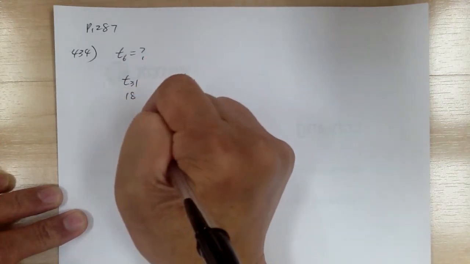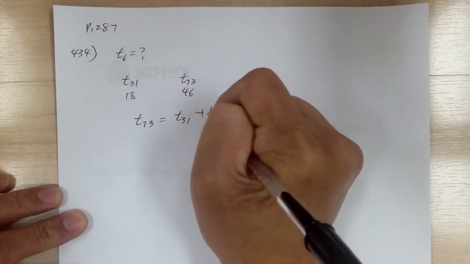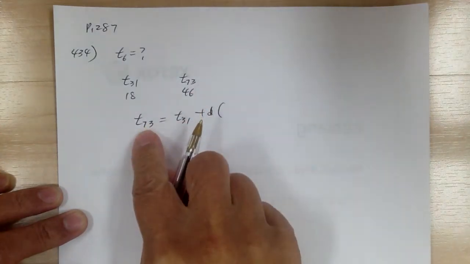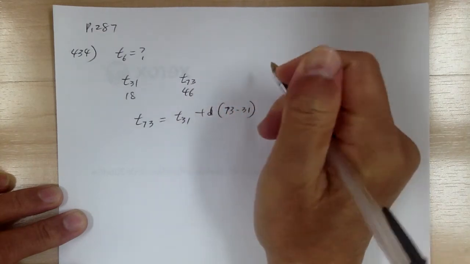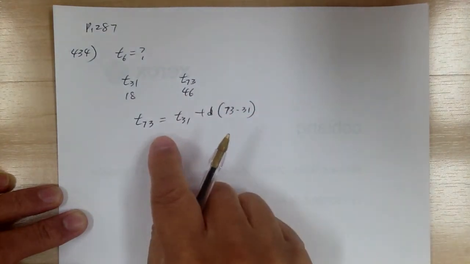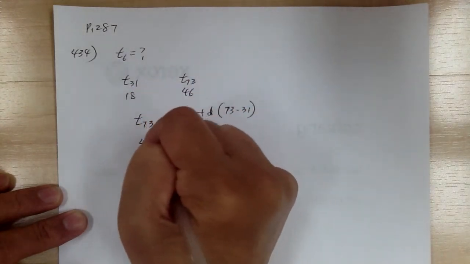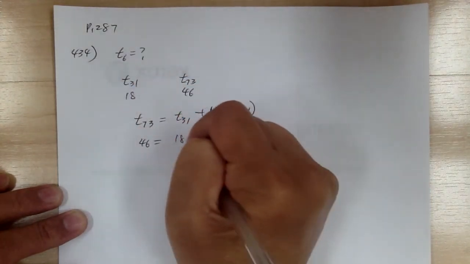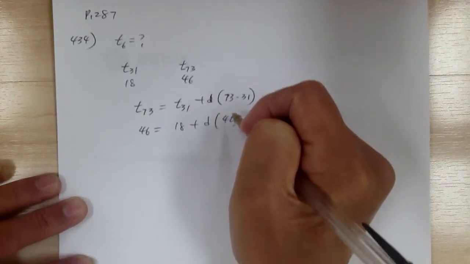So T of 73 equals T31 plus D times, and because you're using 73 and 31, it will be 73 minus 31. Then you substitute the values: T73 is 46, T31 is 18, and 73 minus 31 works out to 42.